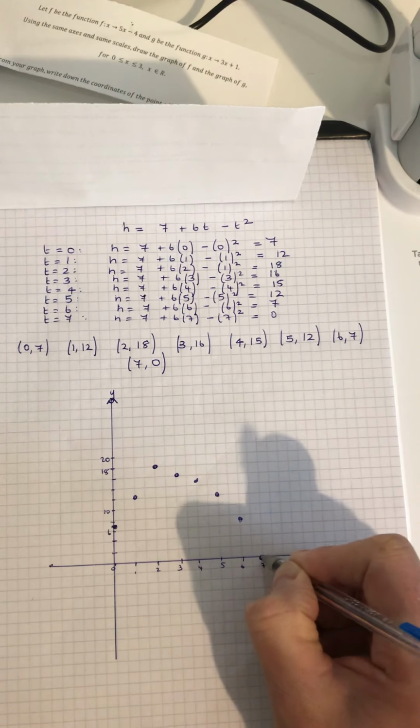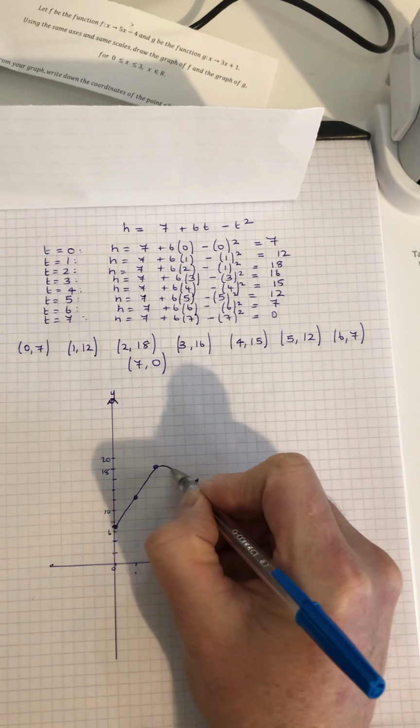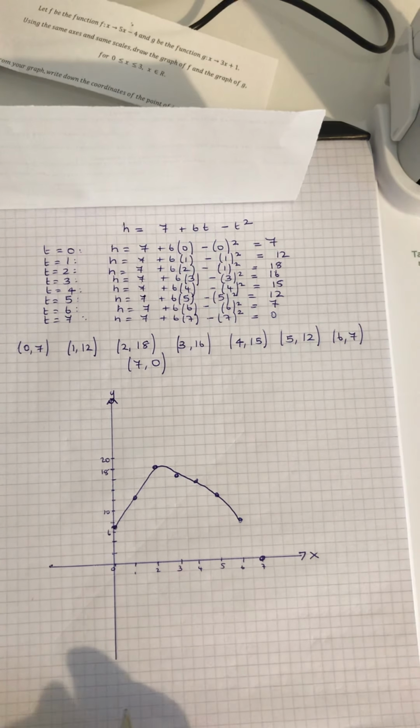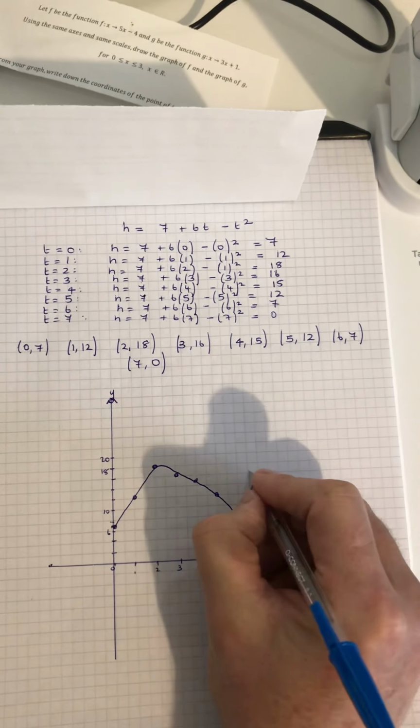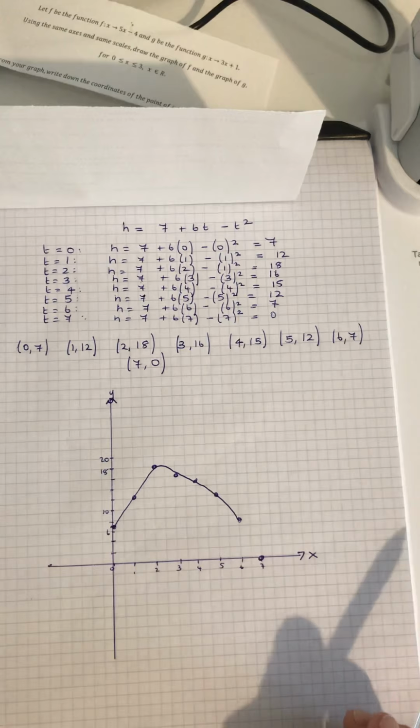And 7, 0. So your function will look something like up and around and down. And that's your graph of h equal to 7 plus 6t minus t squared.